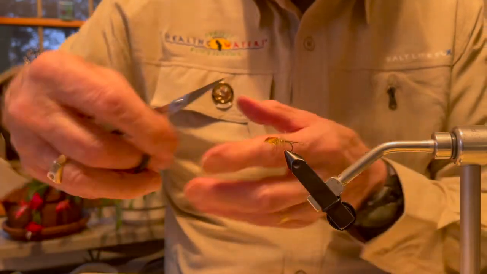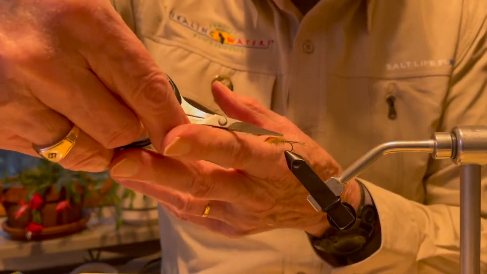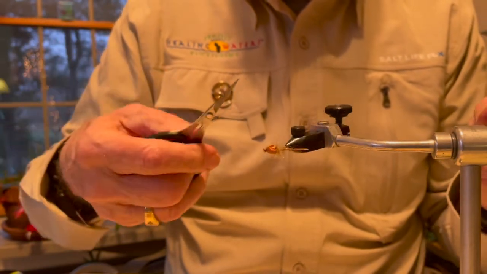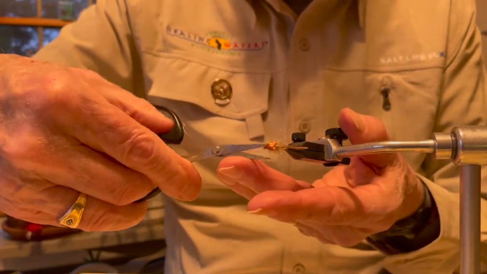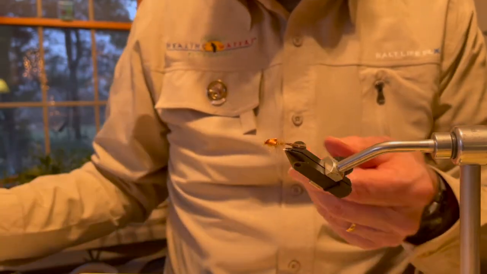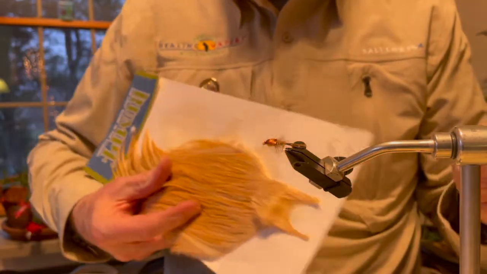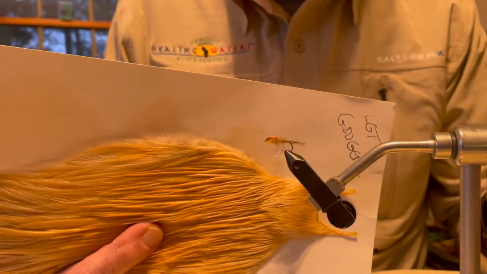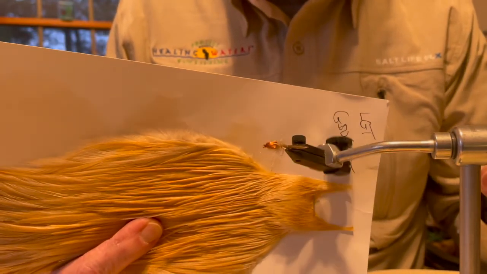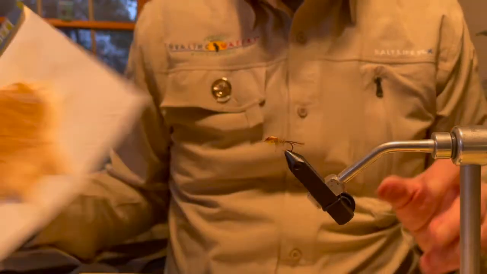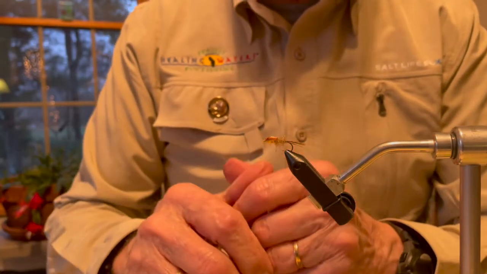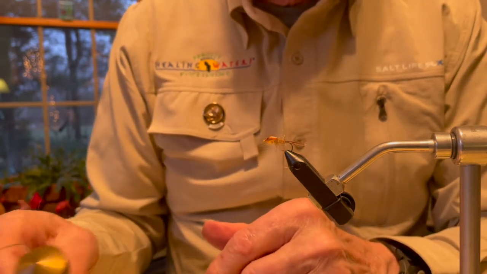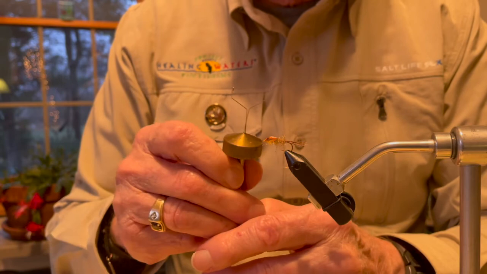I might trim a little bit to get a little bit of symmetry to it, but I want to leave these fibers sticking out so that this looks real buggy. It looks very real, and hopefully you'll be able to see that. I'll do it in this perspective as well as that perspective. So there we have it. That is how to tie a nymph using a dubbing tool, a spinning dubbing tool.